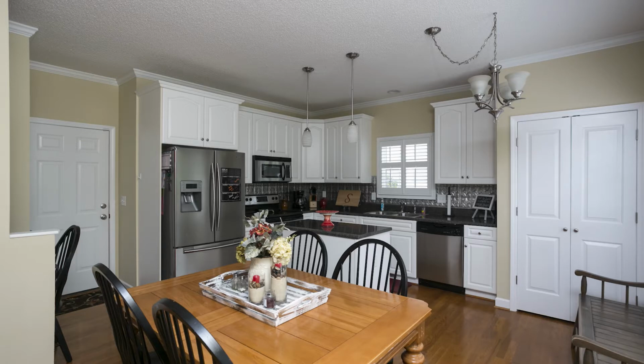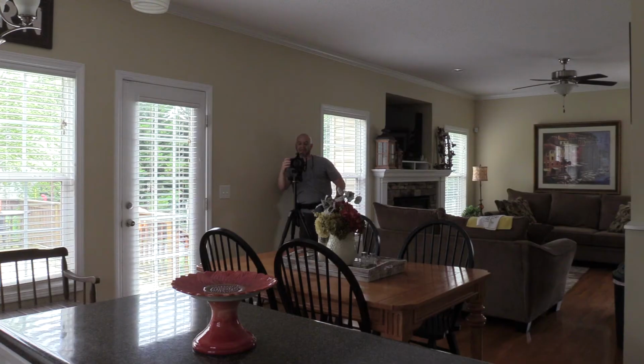All right, so it's a little bit dark. What I'd like to do is lighten up the shutter speed. I'm going to go ahead and put a 30th of a second. Should give me more ambient light. Try this again.